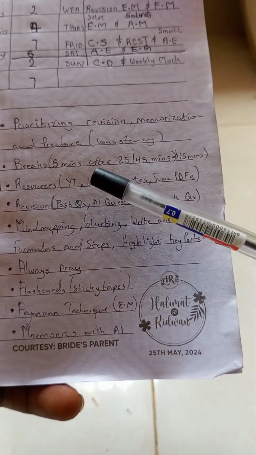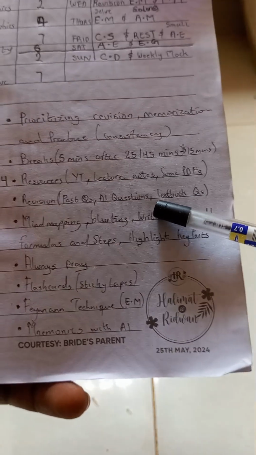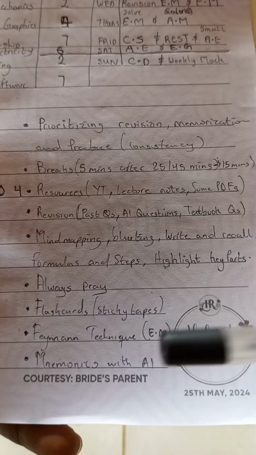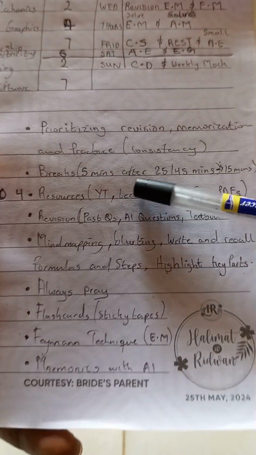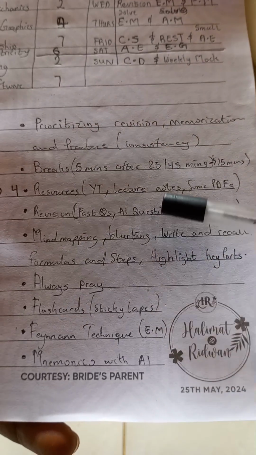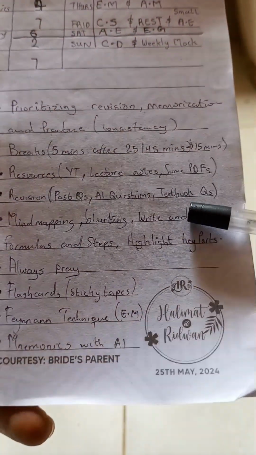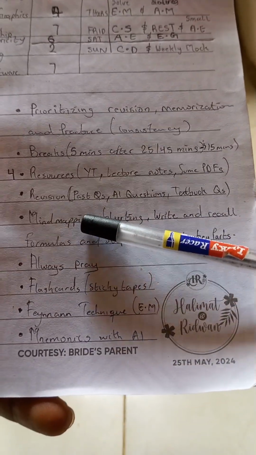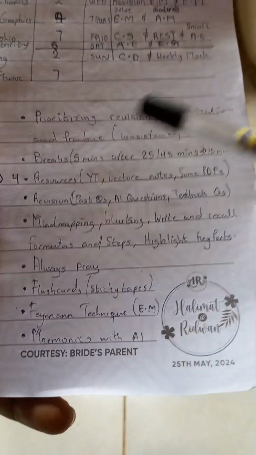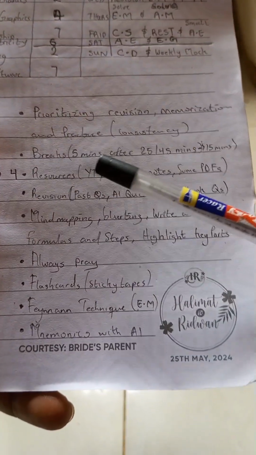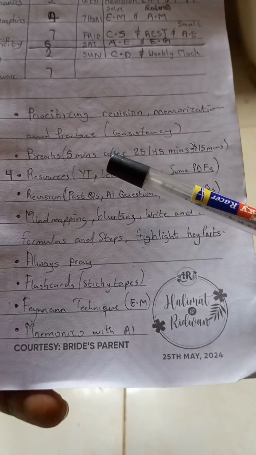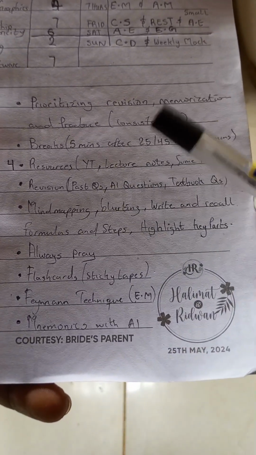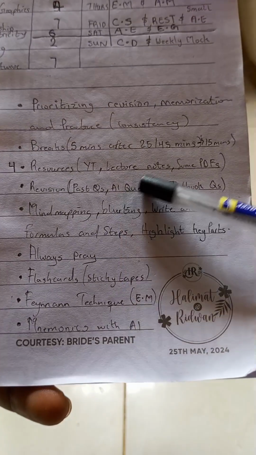I'm using YouTube, lecture notes, and some PDFs which I already listed out. For my revision, I'm using past questions, AI generated questions, and also my textbook questions. The next one is mind mapping. It's a visualization technique, just putting together what goes together. And I'm using blotting. I already talked about blotting in my last video, so you can check that out.